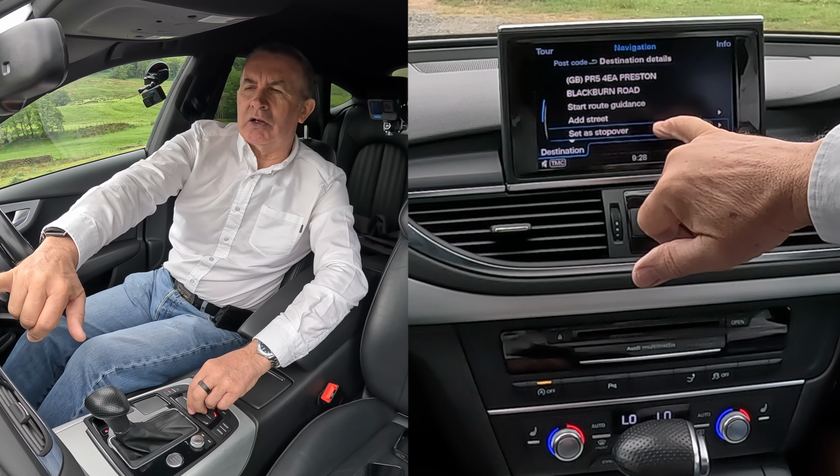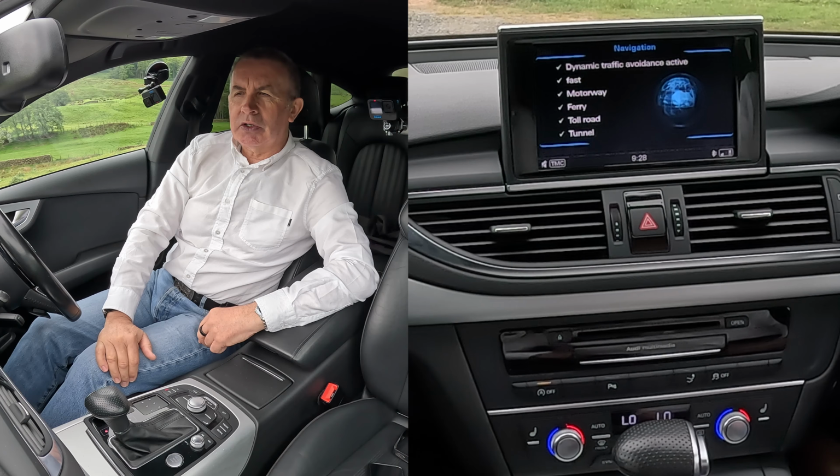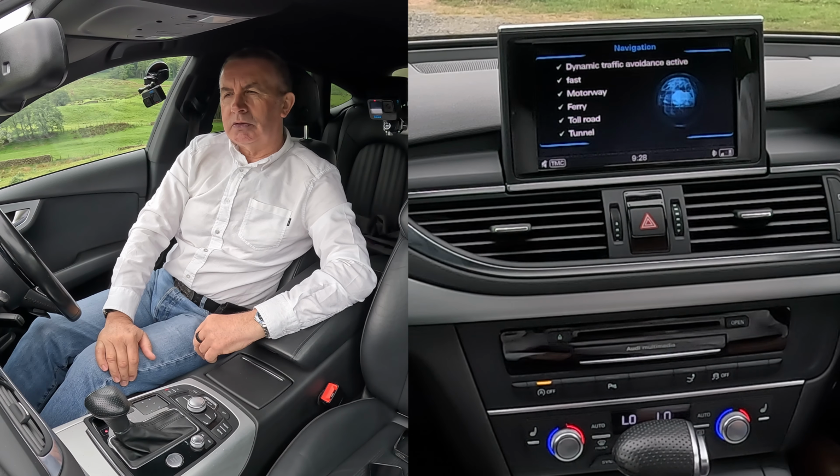Now here we can add a street, start route guidance. I want to start route guidance. Your route is being calculated.